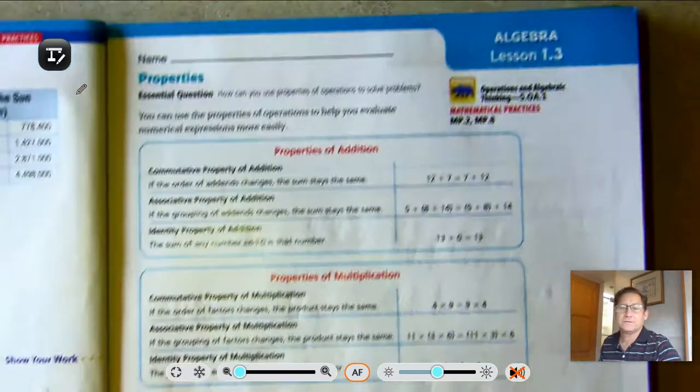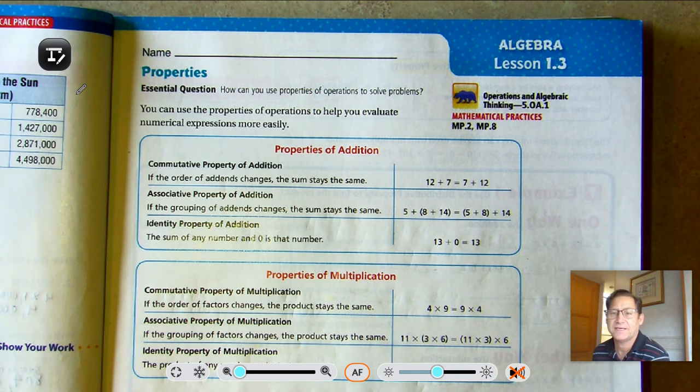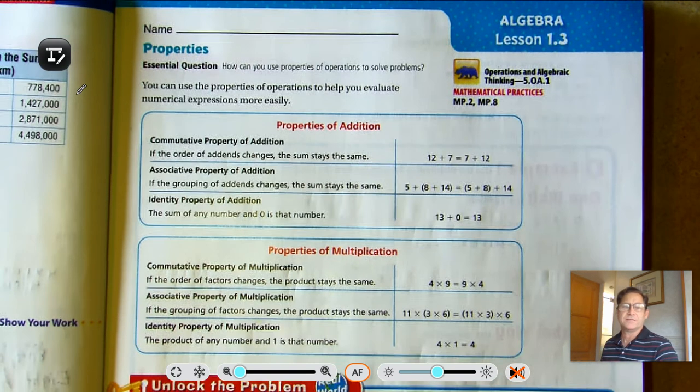Hello, everybody. So today we're going to be talking about properties to solve addition and multiplication problems. We are on lesson 1.3 on page 13 of the 5th grade Go Math textbook. And our essential question that we should be able to answer at the end of this lesson is, how can you use properties of operations to solve problems? Okay, so let's get started.